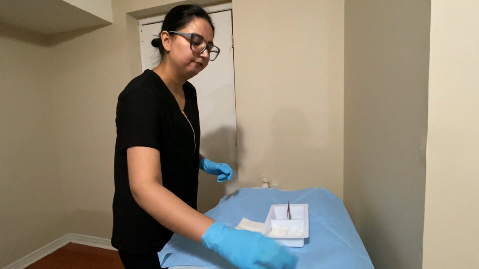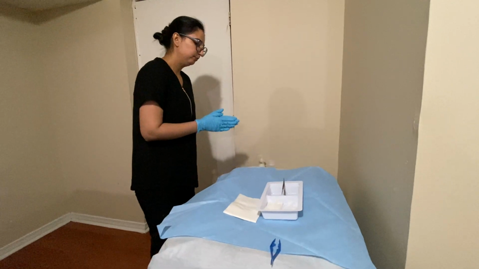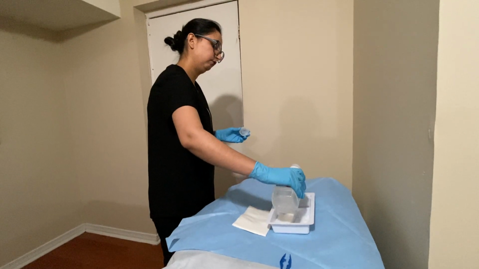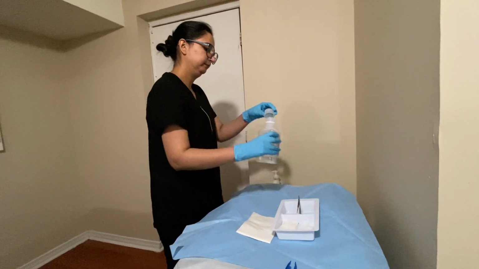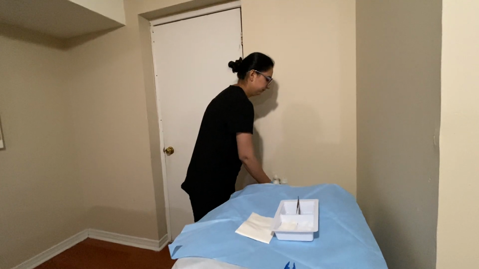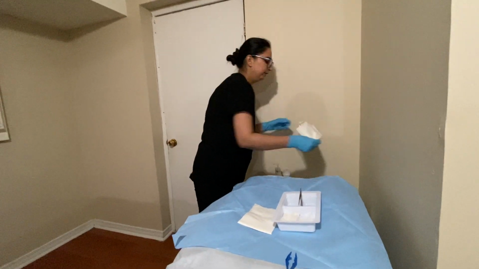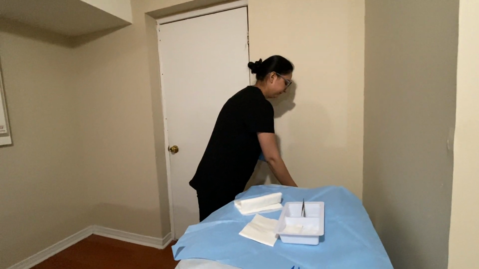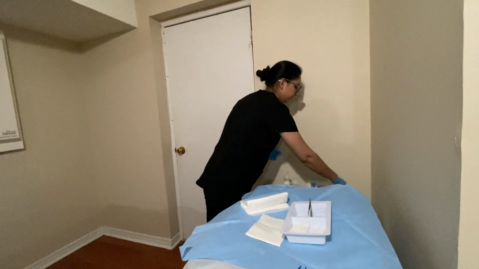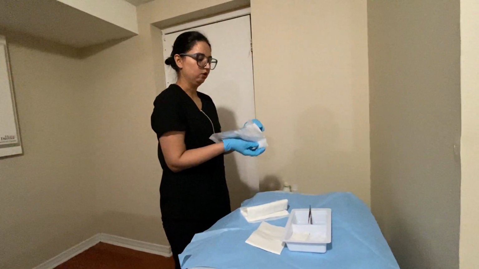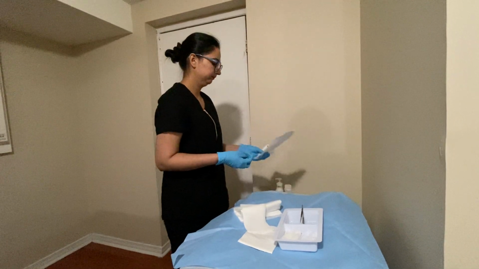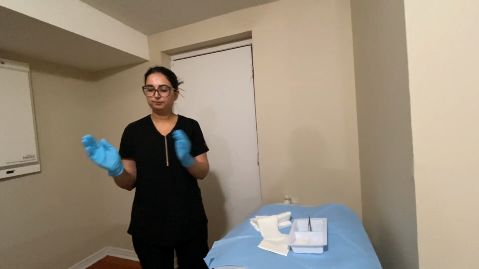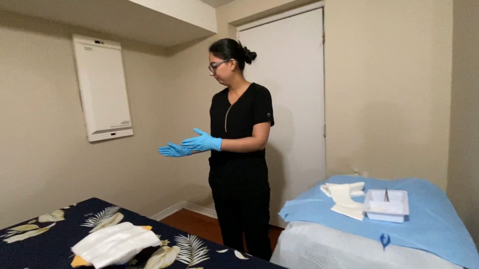Placing the Q-tip, maintaining the 5 centimeter borders and pouring the solution from an appropriate height. Opening the sterile absorbent pad. Opening the sterile gauze. Now I have maintained the sterile triangle: patient, my dressing set and the waste receptacle.